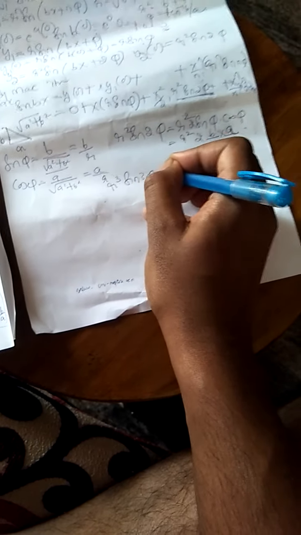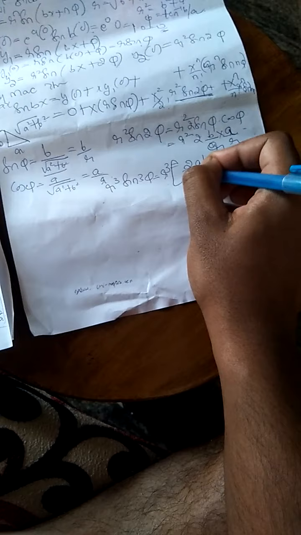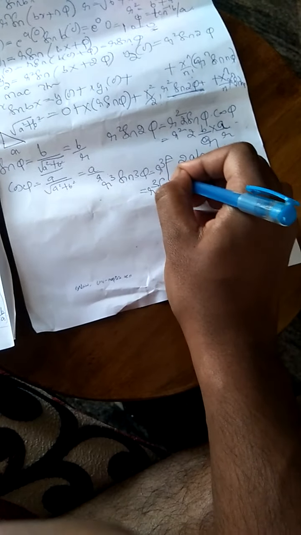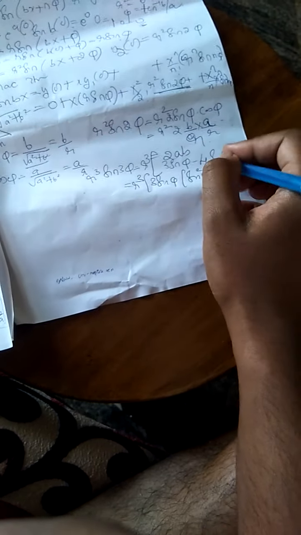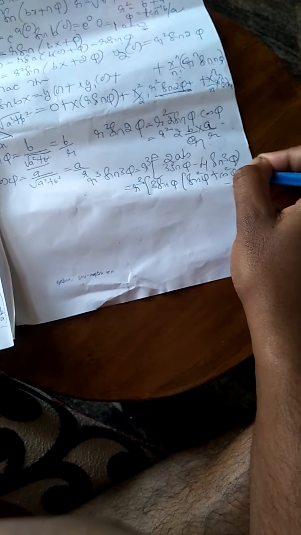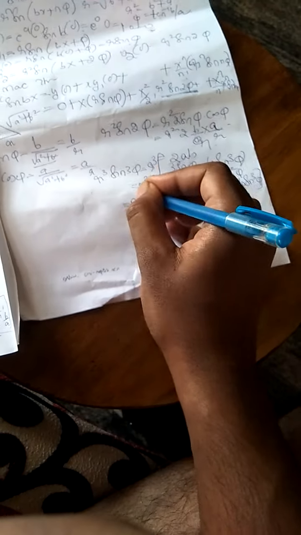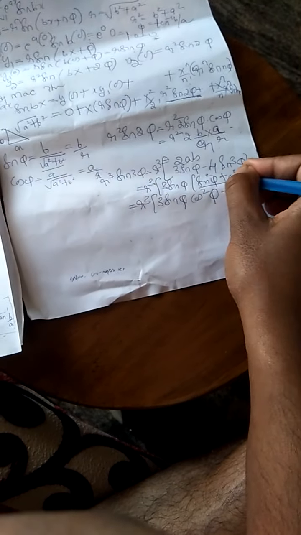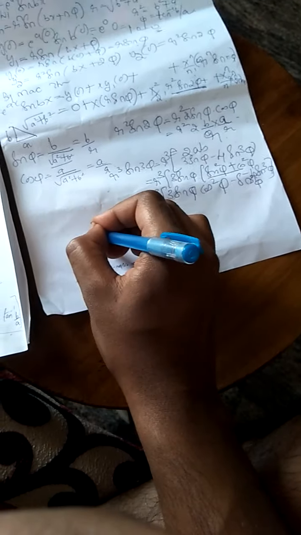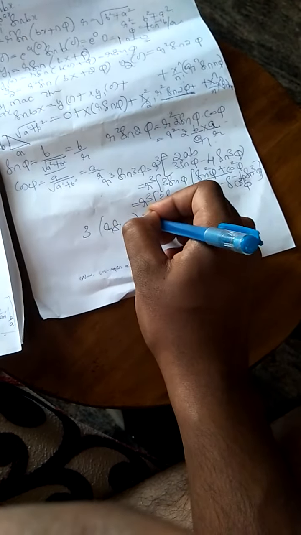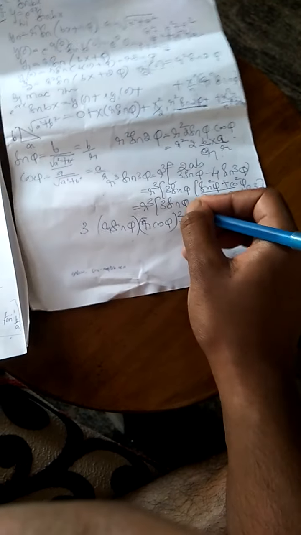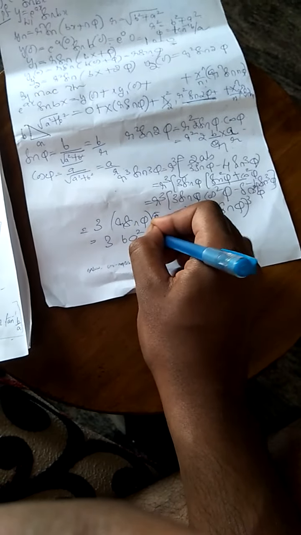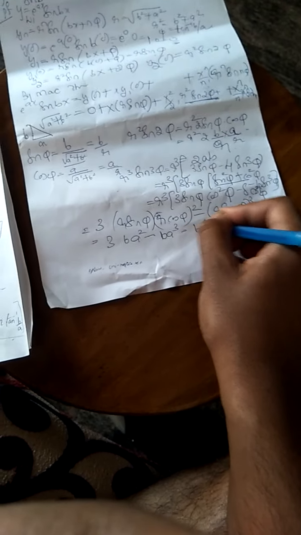R cube sin 3 phi, you can rewrite as r cube into 3 sin phi minus 4 sin cube phi, that is r cube into 3 sin phi of sin square phi plus cos square phi minus 4 sin cube phi, that is r cube into 3 sin phi cos square phi minus sin cube phi. Sin square phi plus cos square phi is 1. So you can read this as 3 of r sin phi times r cos phi whole square, minus of r sin phi whole cube, that is 3 of b a square minus b cube, that is b of 3a square minus b square.